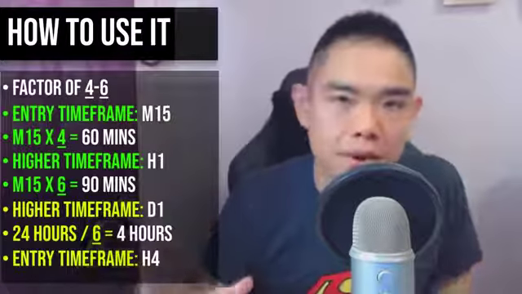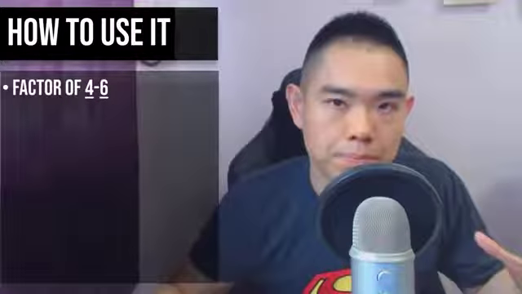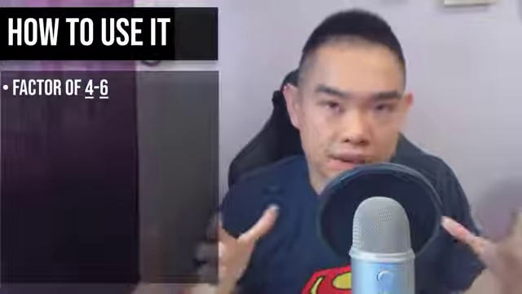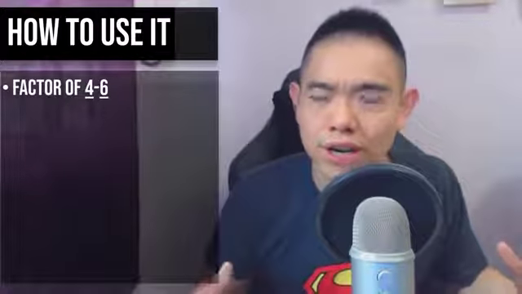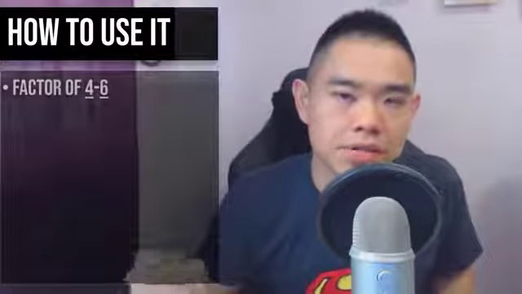So bear this in mind when it comes to multiple time frame analysis: a factor of 4 to 6 is kind of like the sweet spot. Of course, if you're advanced in trading, a pro trader, you want to tweak this factor to your own preference. I leave it entirely up to you. But if you're new to trading and still not getting the hang of things, then remember this factor of 4 to 6 when it comes to multiple time frame analysis.